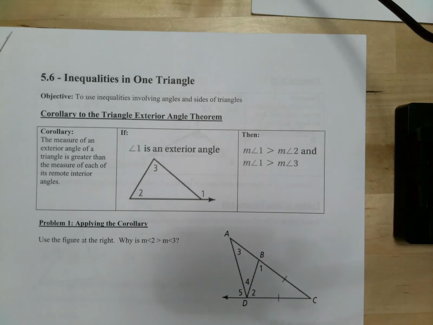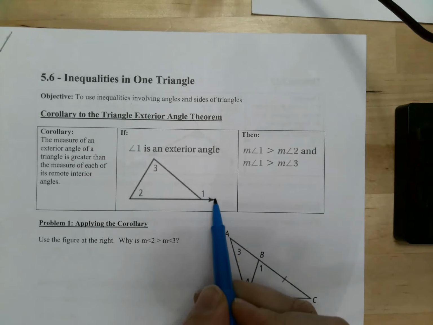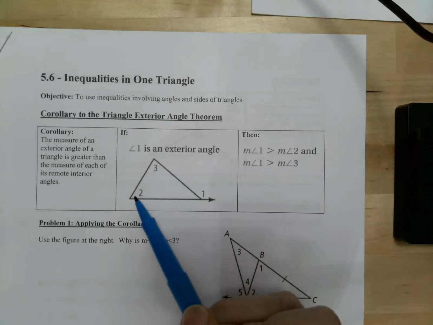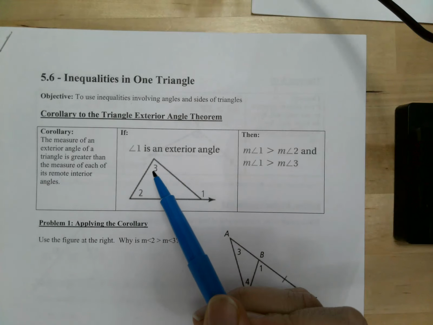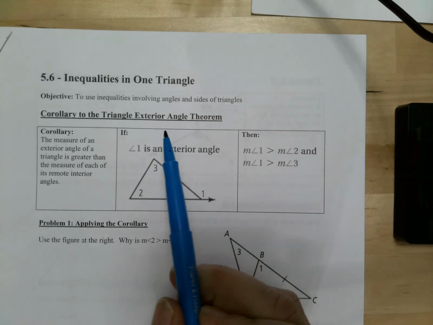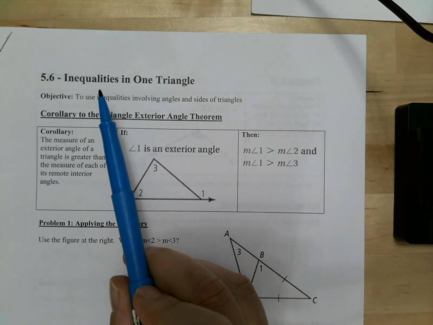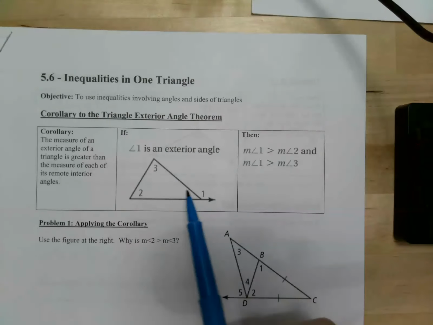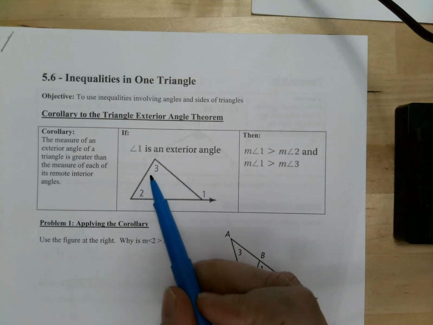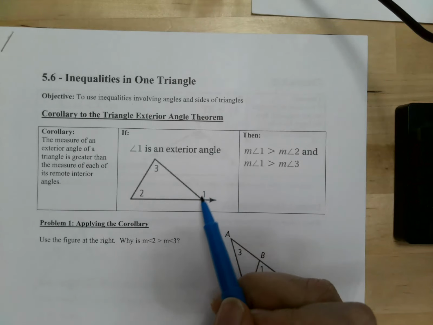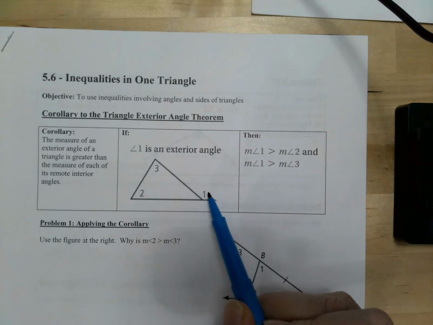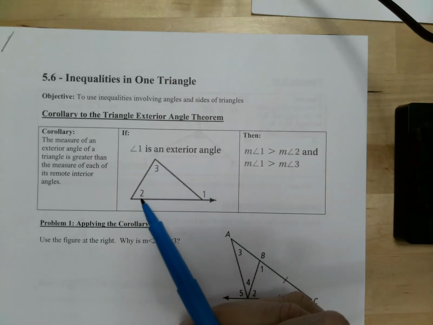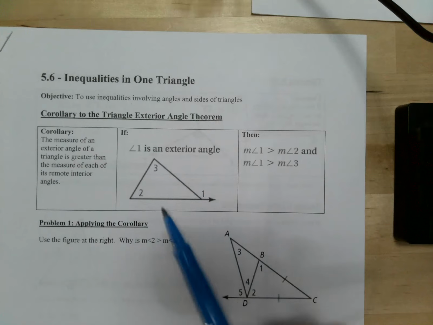So first we have the exterior angle, and we actually already know that this exterior angle right here is the sum of the two angles that do not touch it. So what we have here, when we're talking about inequalities, is when we have greater than or less than. Because of that statement, we know that angle 2 plus angle 3 equals angle 1, which means angle 1 is always going to be greater than angle 3 and angle 2. That's always going to be the case.